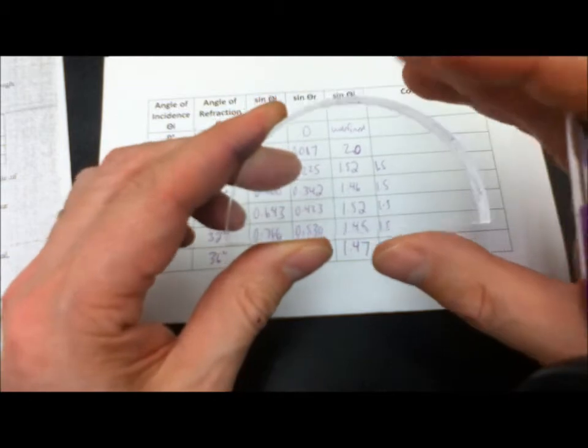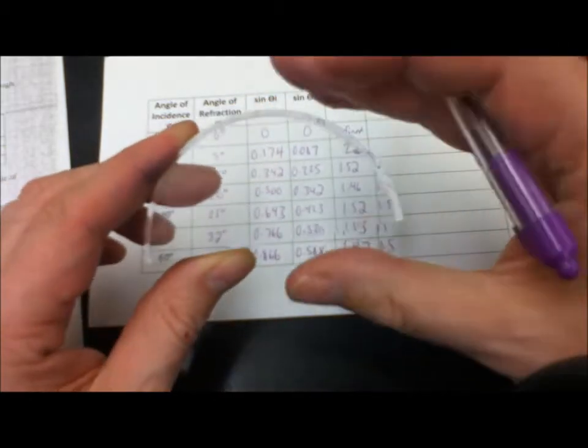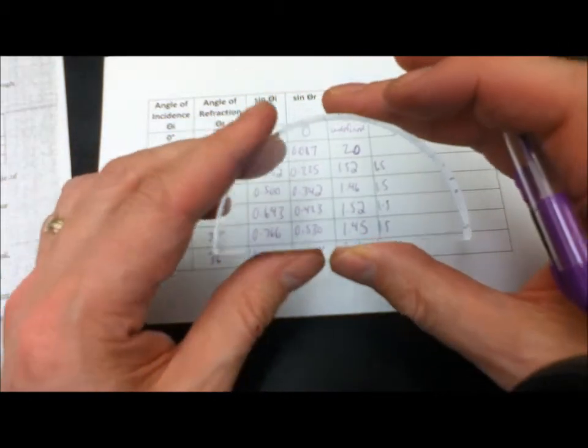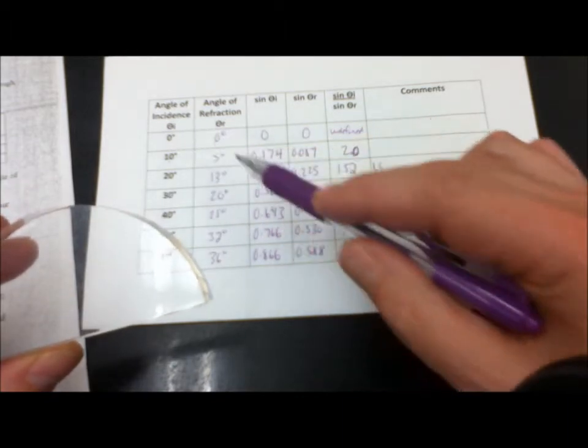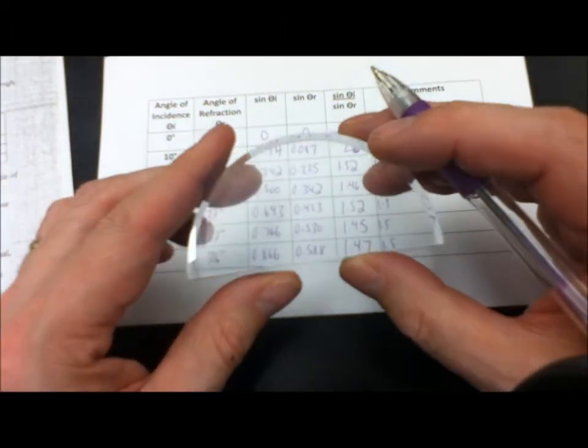Okay, so that just means that the material that makes up this particular prism is slowing down the light the same amount no matter what the angle of the light coming into the prism actually is. Okay.